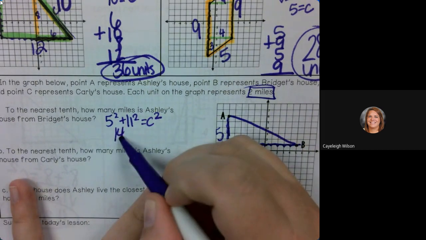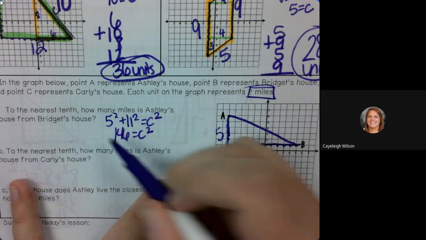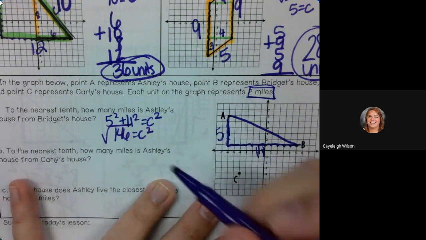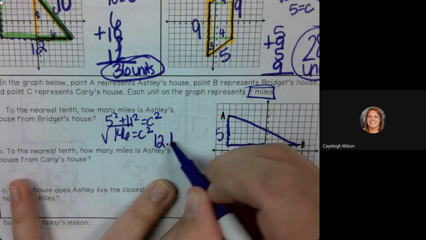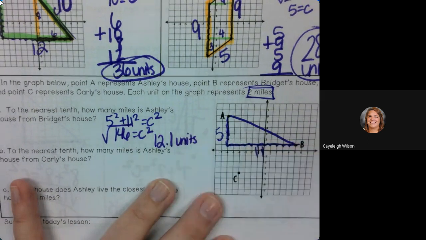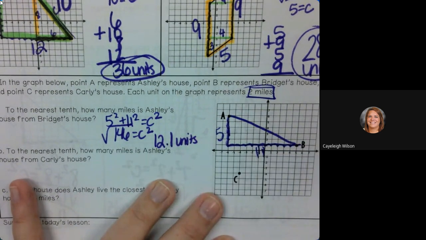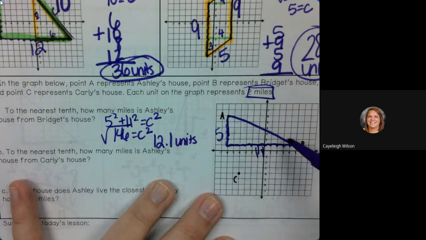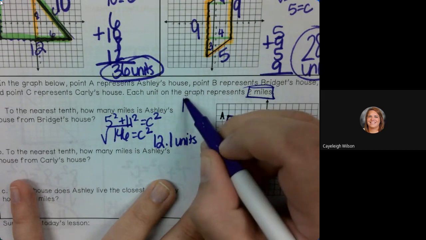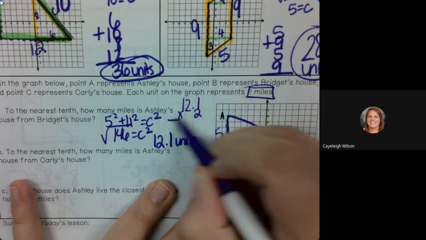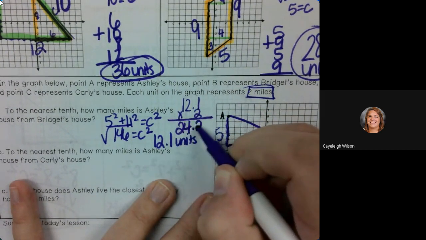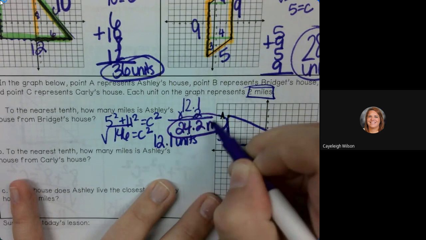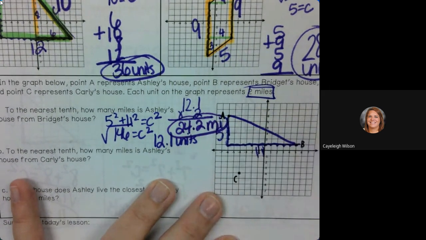So that's 146 equals C squared. Square root that. And I get 12.1, and that's units, not miles, 12.1 units. Because these are units right now. But we do know that the 1 unit is 2 miles. So then you should have done 12.1 times 2 and gotten 24.2, and that would be miles.